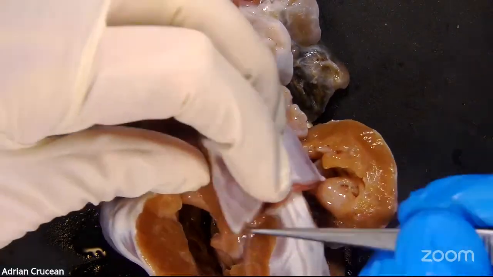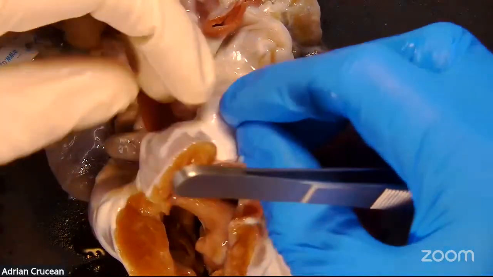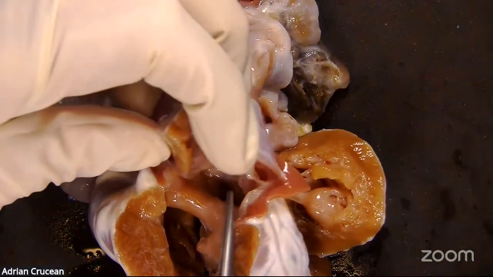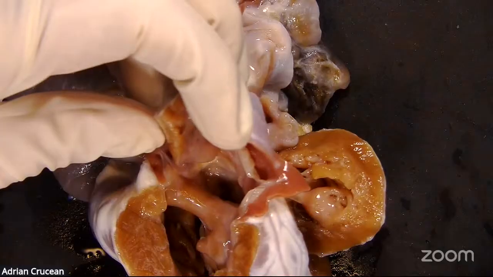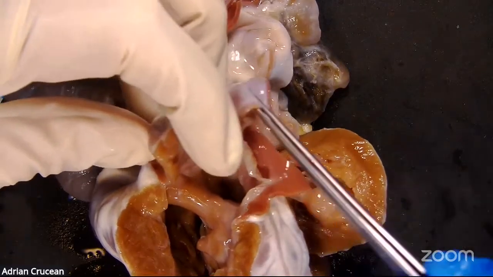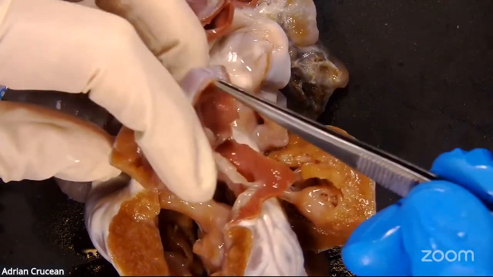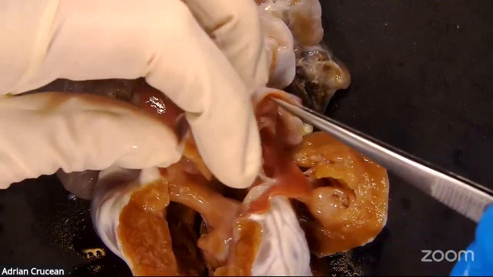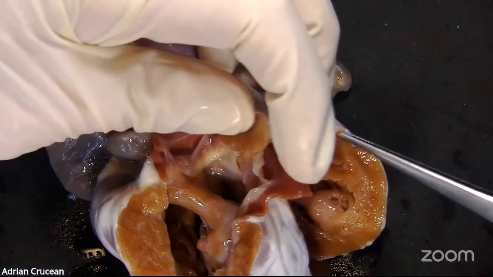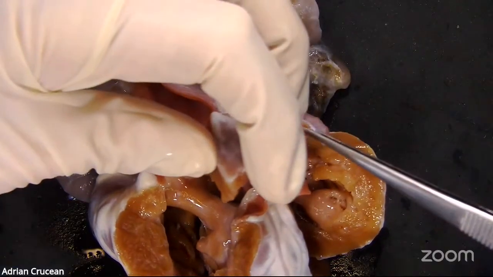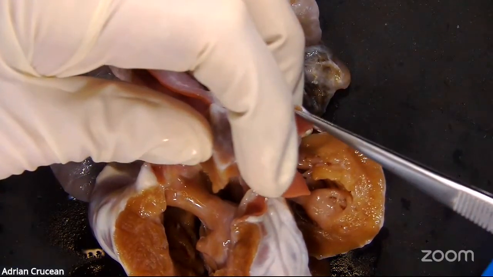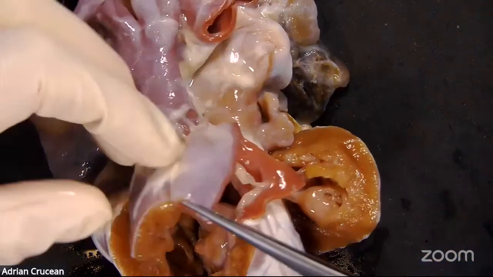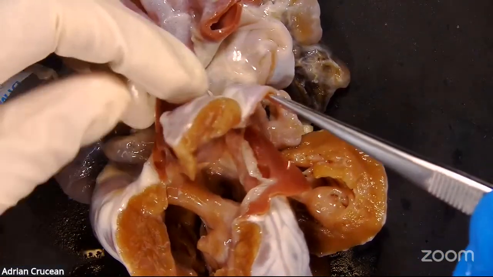So it's quite clear, a double outlet, both ventricles. And you can see how the spectrum is, because if I pull this towards the aorta, it will be more from one side, or if I pull it on the other side, it can be more of the other arterial outlet. So it's a very nice specimen.